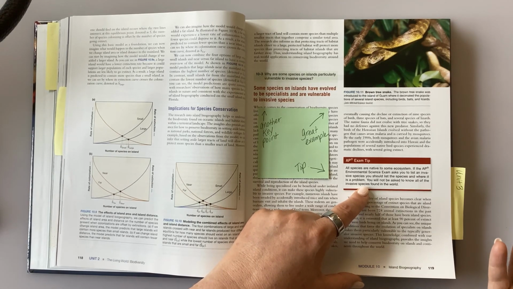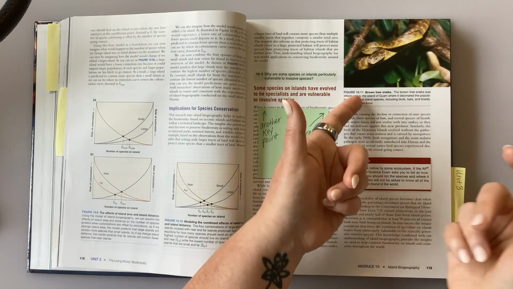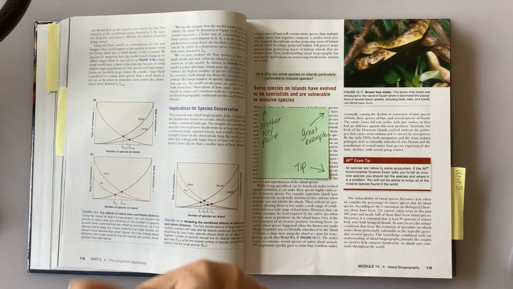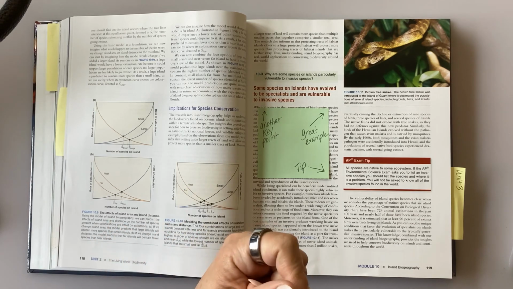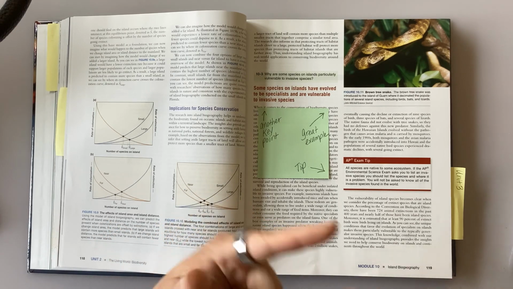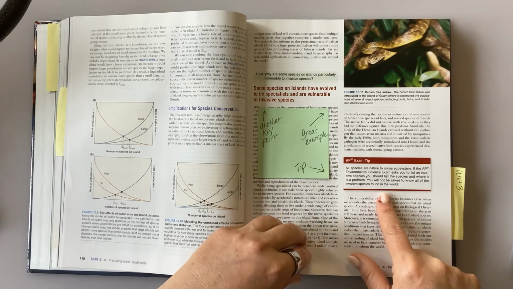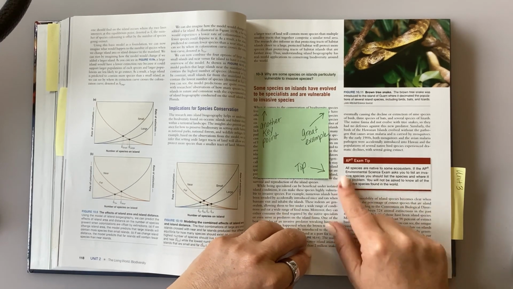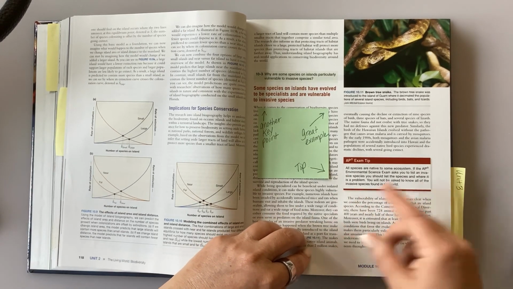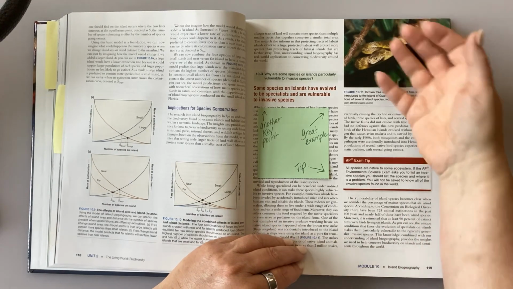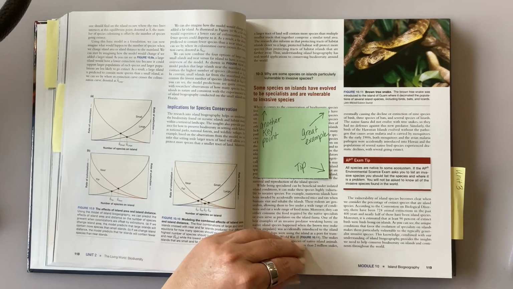Some good examples of that would be the brown tree snake, like we just talked about. Zebra mussels, we talked about that in Unit 1. We also talked about kudzu in Unit 1. Those are all examples of invader species. So you should be able to describe the problem with those organisms, but they're not going to come out and say, tell us about the brown tree snake in Guam. They're not going to do that.